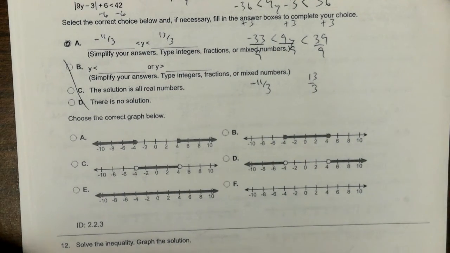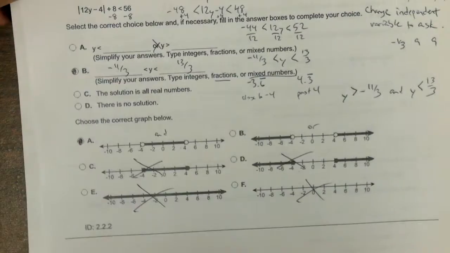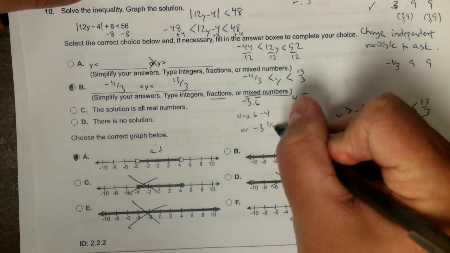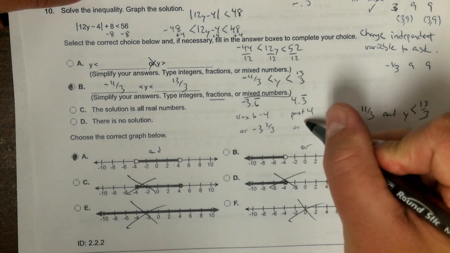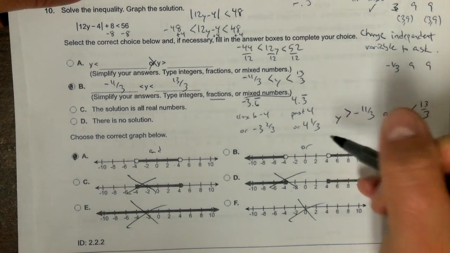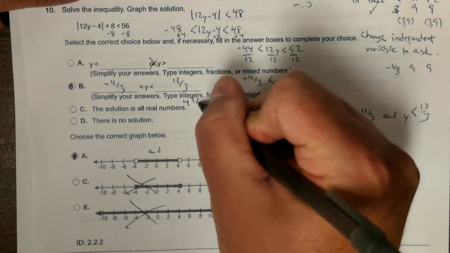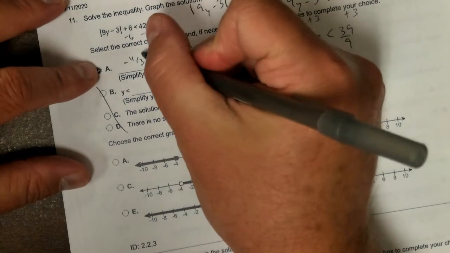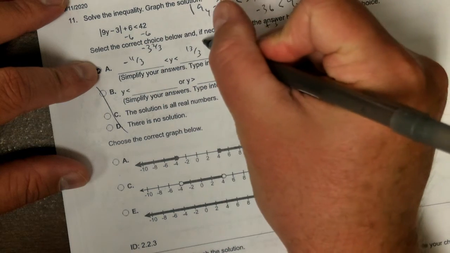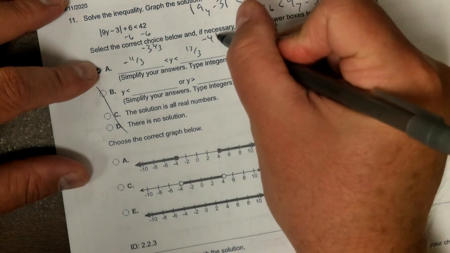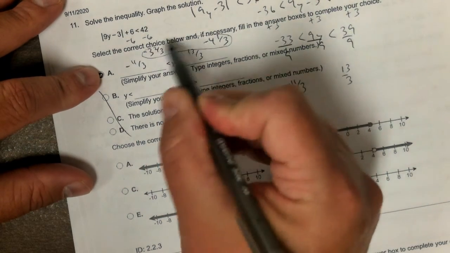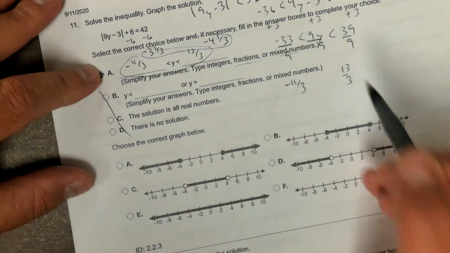So if you wanted this as a mixed number instead, this would have been negative 3 2/3, and this would have been 4 1/3. And same thing here. So either of these answers, because it says fractions or mixed numbers.